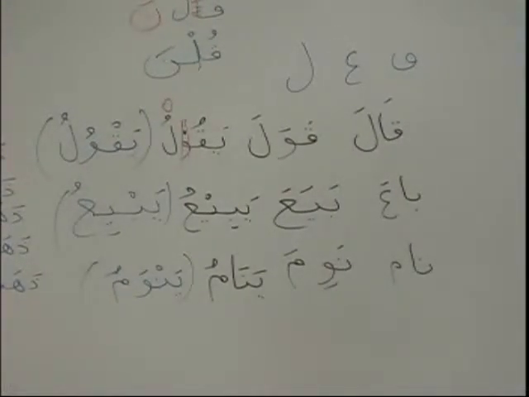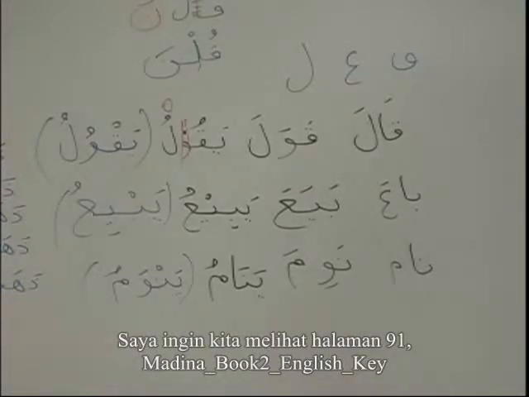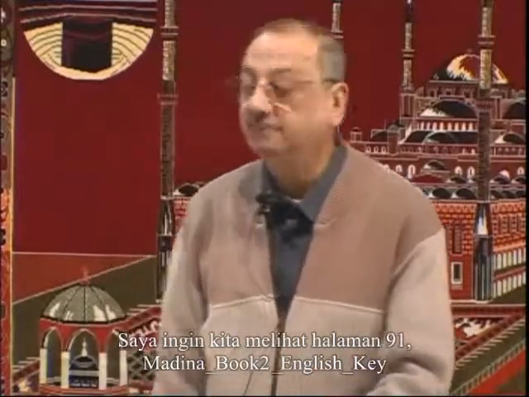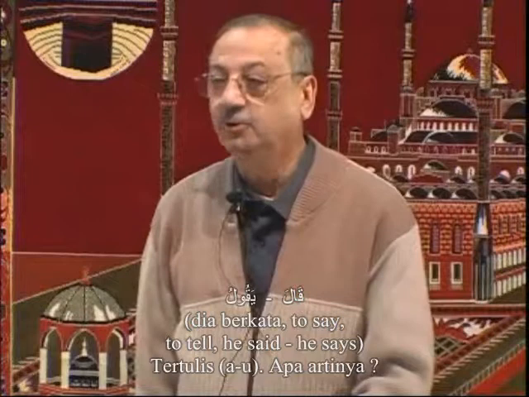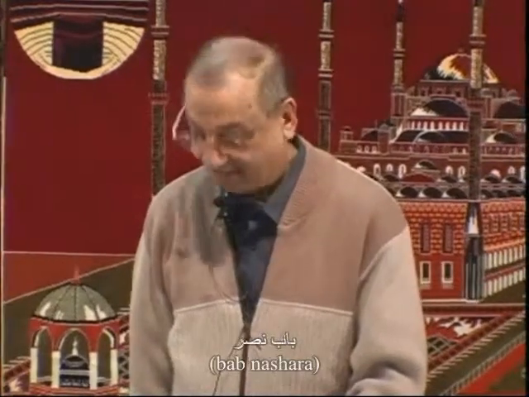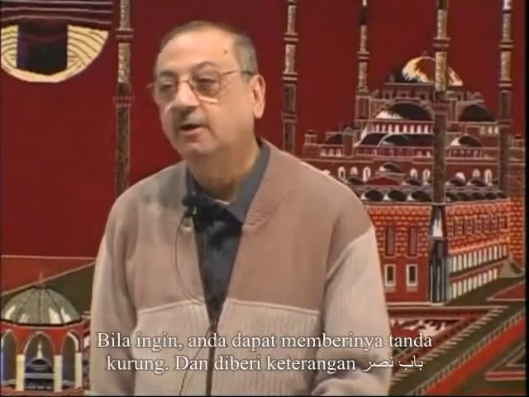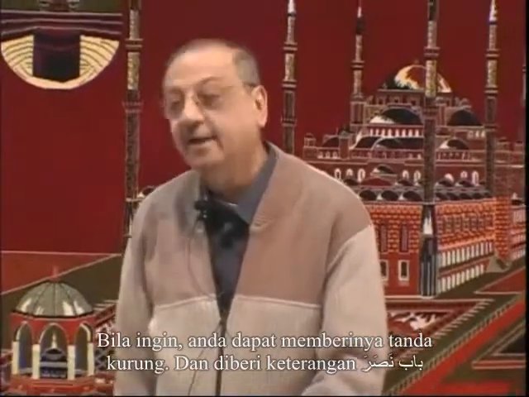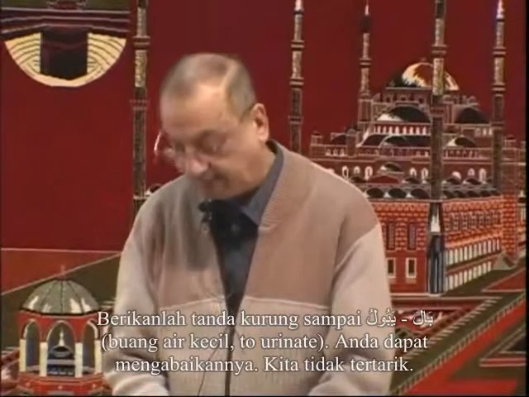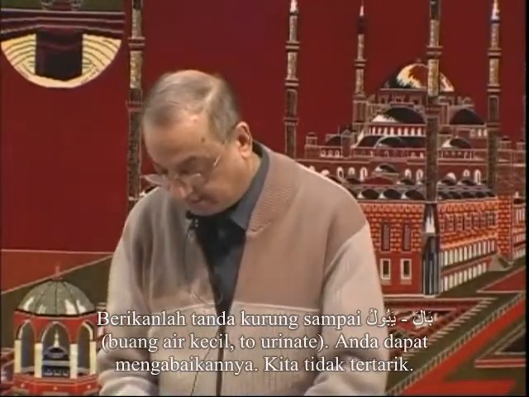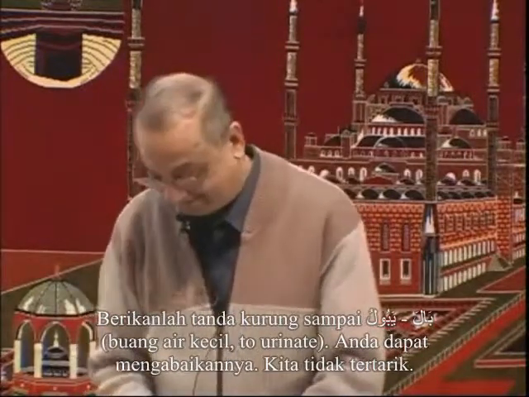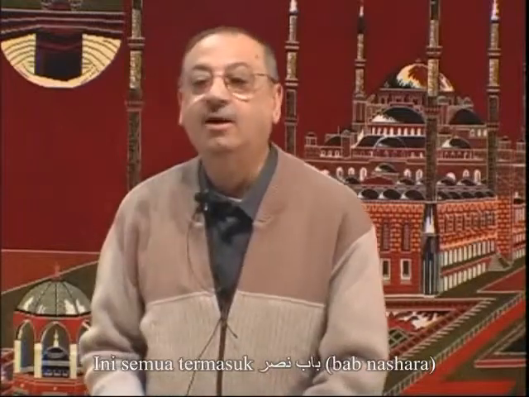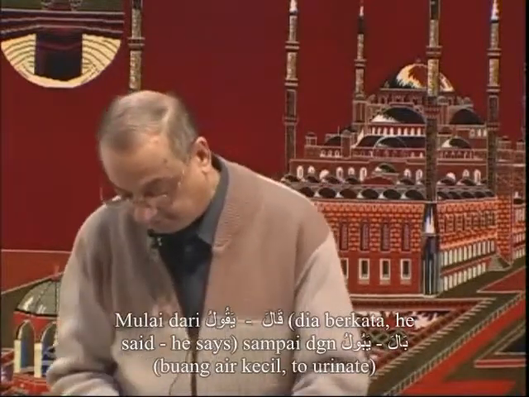Okay. Brothers and sisters, I want to go to the key now. Open the key, brother. Page 91, brothers and sisters. What do you see? Kala yakulu. You see AU. What is AU? Bab Nasara. Okay. So these are the verbs; if you want, you can put them into a bracket and say Bab Nasara. Make a big bracket, brothers and sisters, up to page 91, up to Bala yabulu. But you can ignore Bala yabulu. We are not interested. Okay, brothers and sisters? So these are all Bab Nasara. Are you with me? Starting from Kala yakulu up to Bala yabulu.